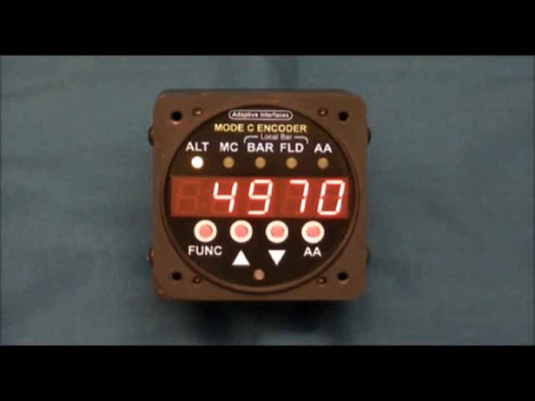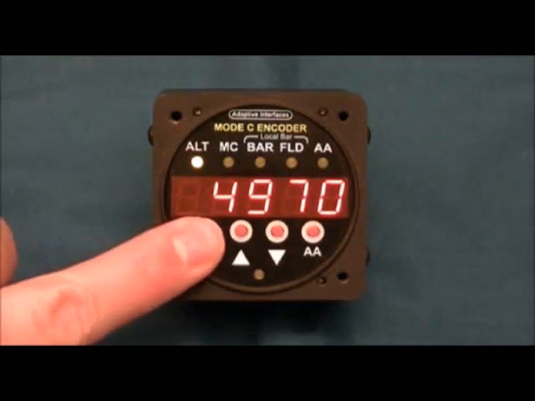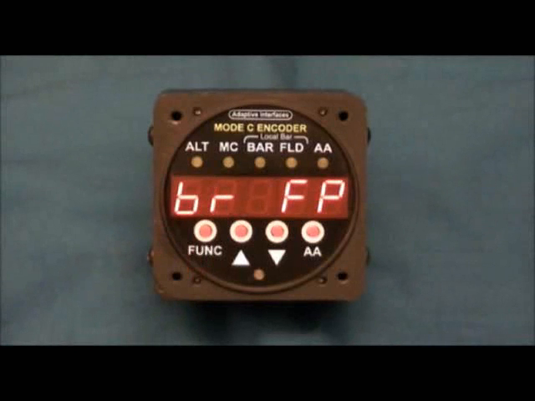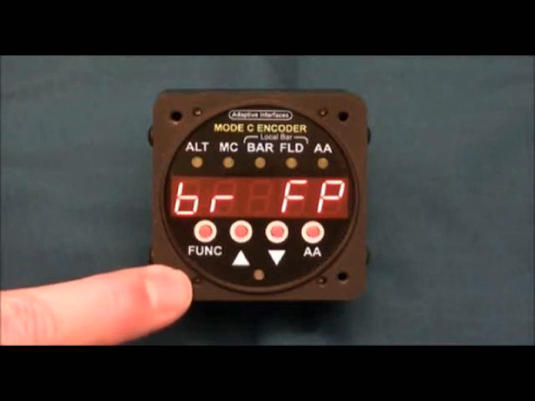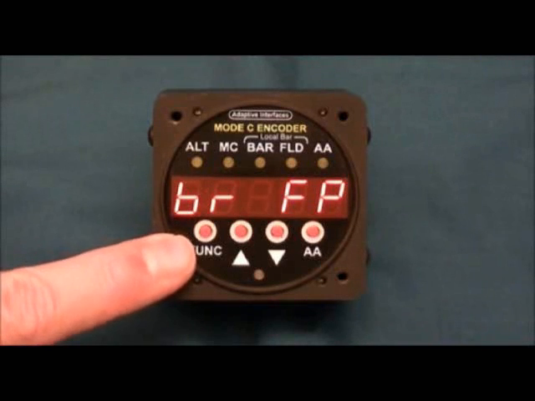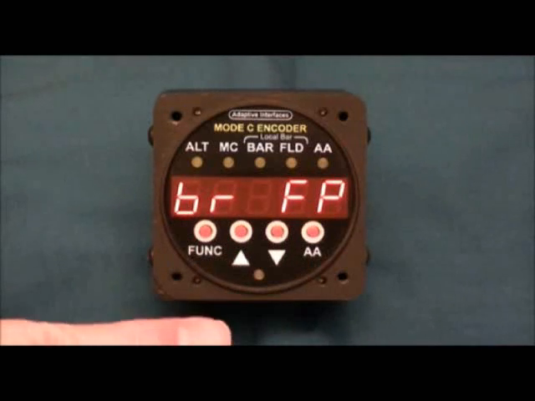The next thing we'll get into is the optional settings of the instrument, and what we'll do to get to those is press and hold the function button for about 8 seconds, and you see we go into what we call level 1 or menu level 1. Menu level 0 is the main operating mode of the instrument. Right now we can see that we are in an option which happens to be the brightness control setting. Right now we're set, as we showed before, for a front panel brightness control.